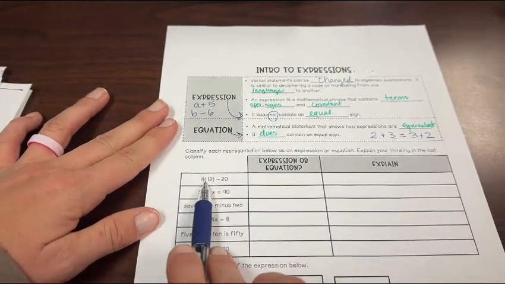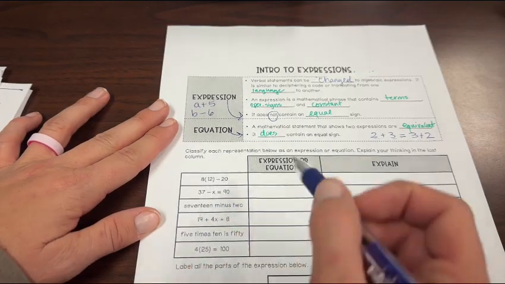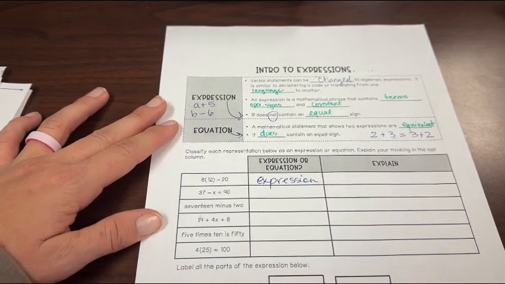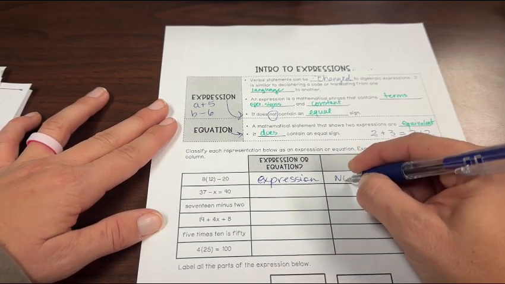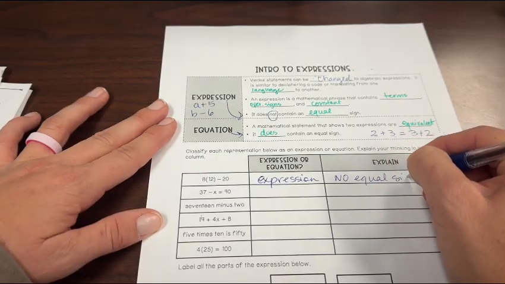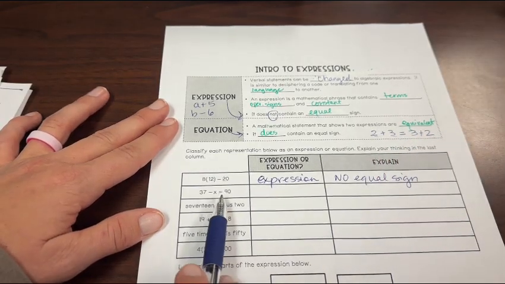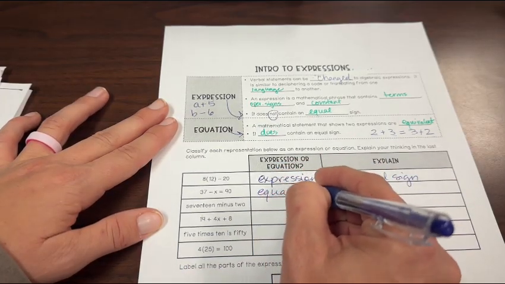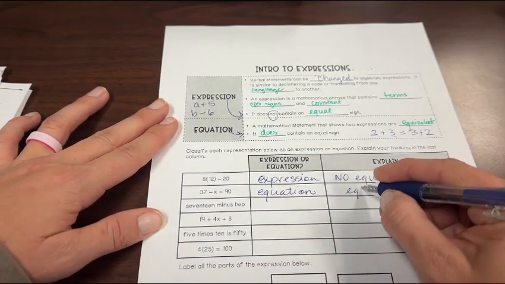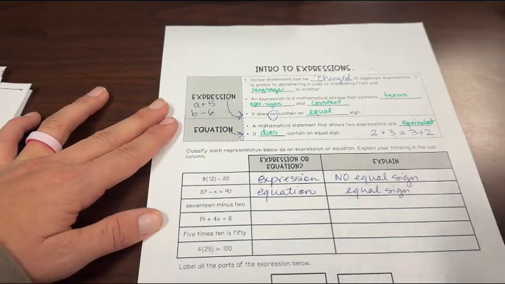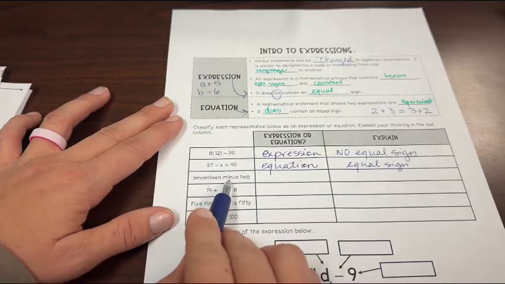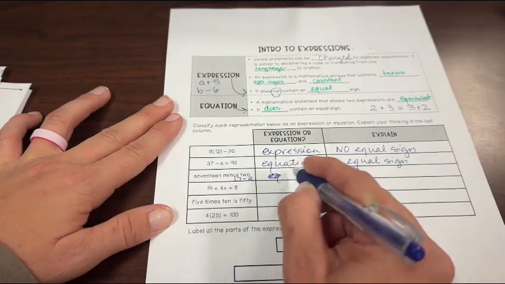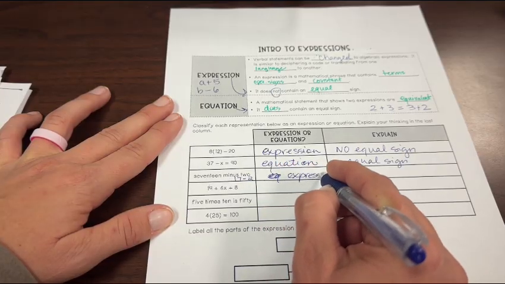This right here, there's no equal sign, so this is going to be an expression, because there is no equal sign. This right here has an equal sign, so that is going to be an equation, because it does contain an equal sign. It's really that simple. So we have 17 minus 2. There's no equal sign, so that's going to be an expression.